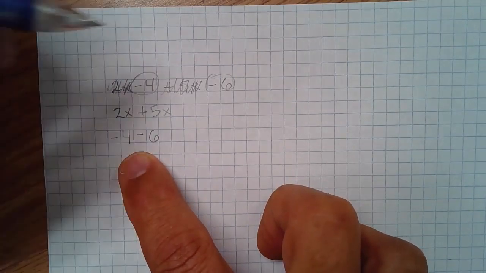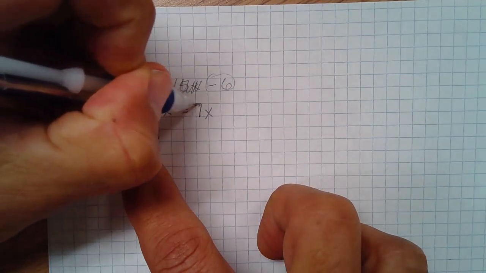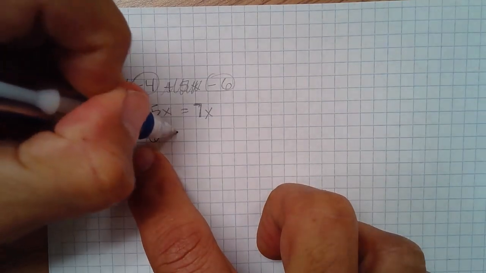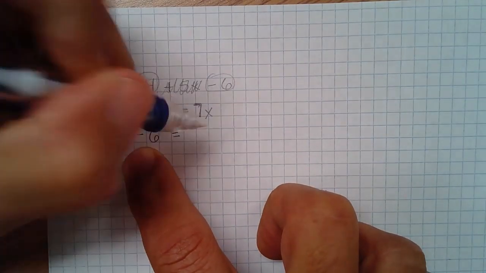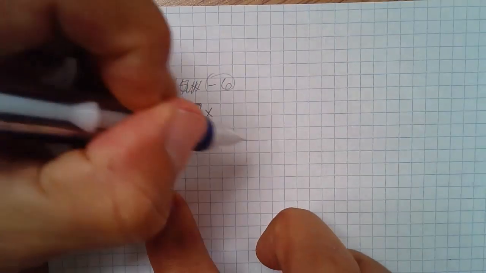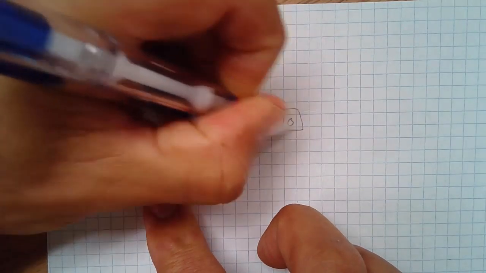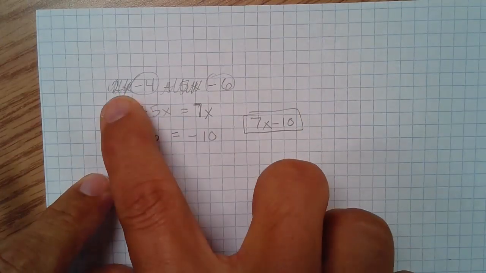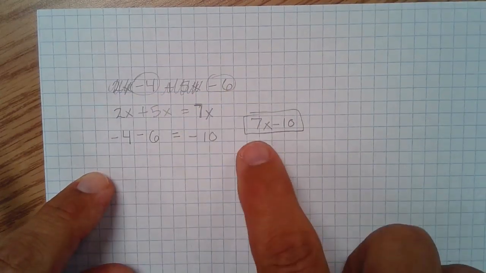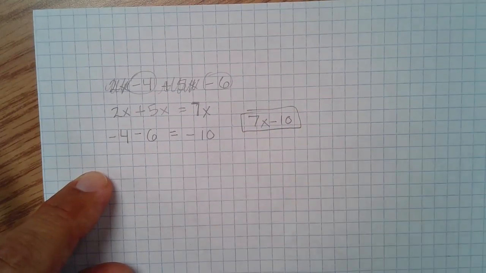Okay, let's put them together. 2x plus 5x is 7x. And then negative 4 minus 6. We should know from our subtracting integers that is negative 10. Now to put it all together, we have 7x minus 10, and this is our simplified version of our long expression right here. So instead of doing all this stuff, you can just multiply 7 times whatever our variable is, minus 10, and you'll get the same answer.